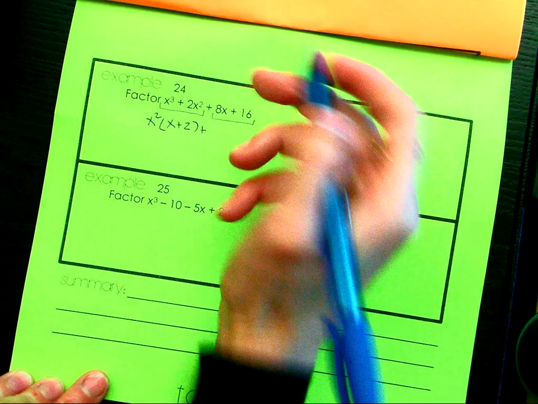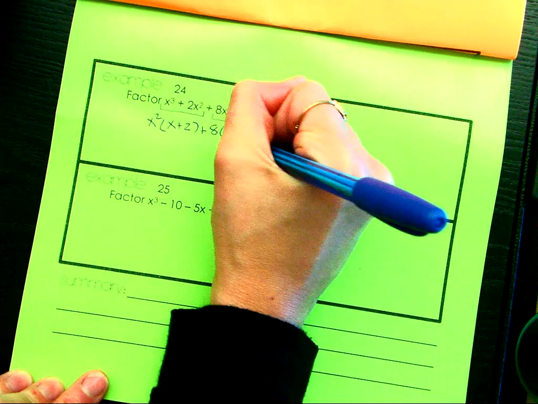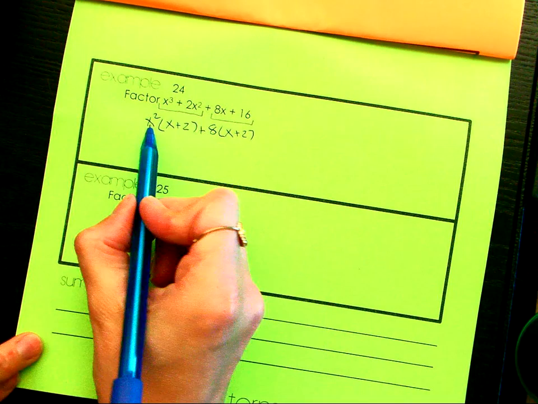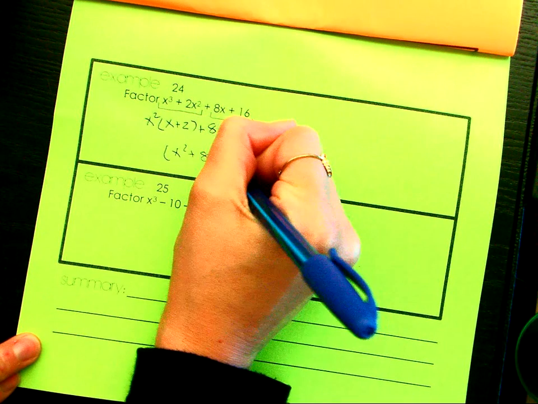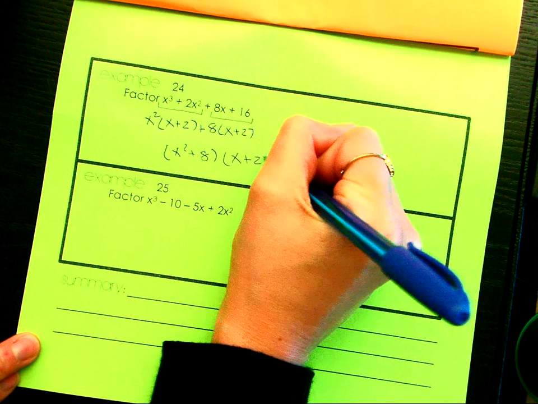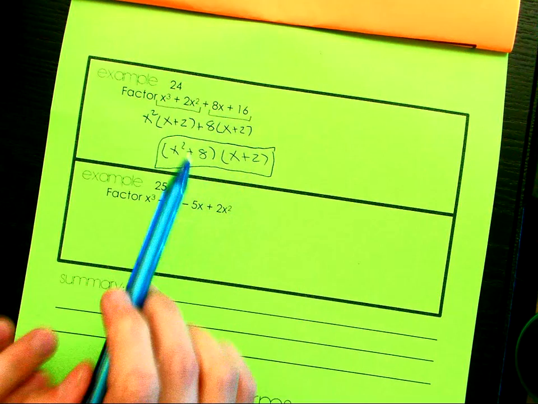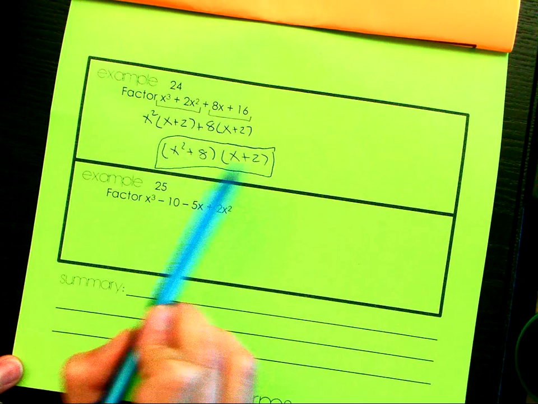And so what happens when I factor the first group and the second group is I get something with what I had above in the previous examples in orange. So now I have x squared plus 8 together, x plus 2 together, and I just factored this with 4 terms. If you don't believe me, you can multiply it out, FOIL, if you will, and check, and you will get back where we started.